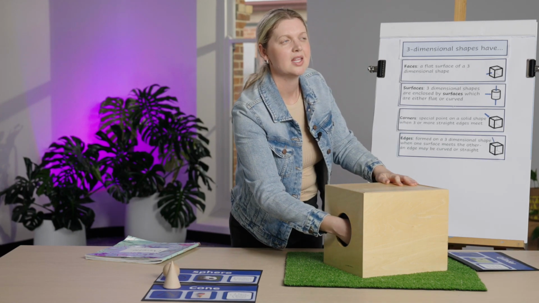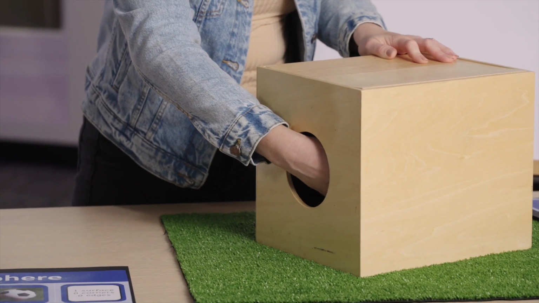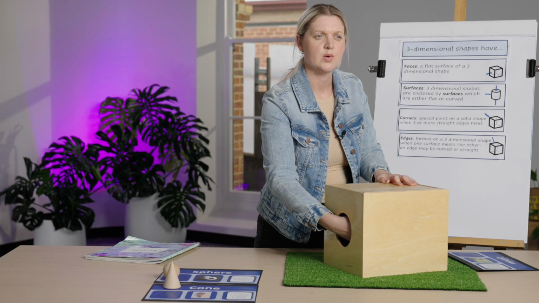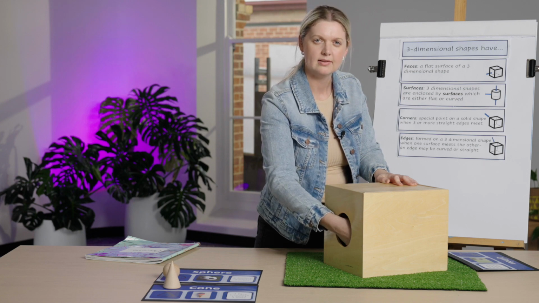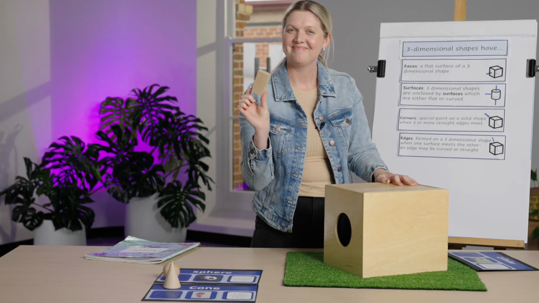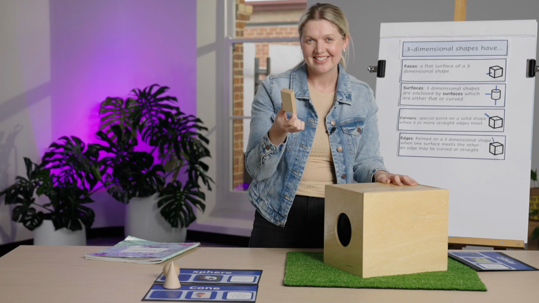Okay. This time, I can feel corners. I can feel a rectangle on this one. I can feel many rectangles. Wonder what it is. A rectangular prism.